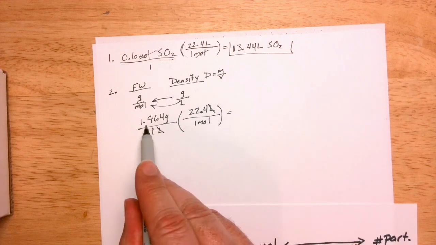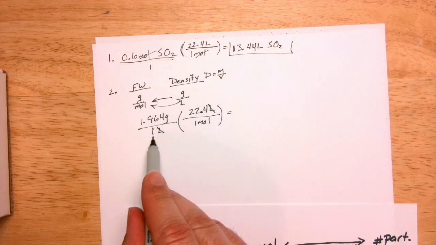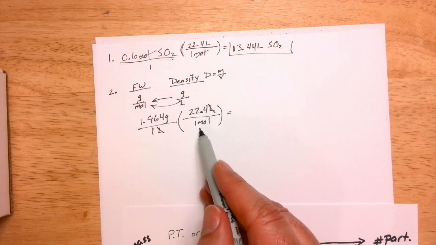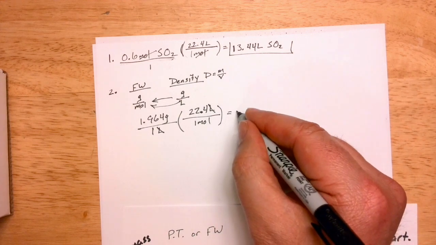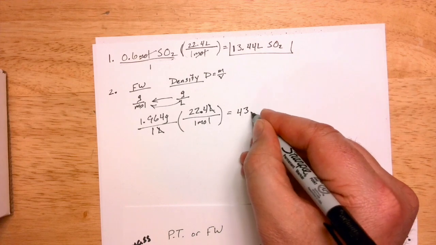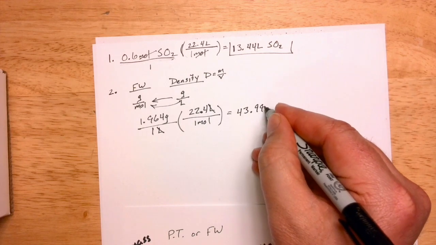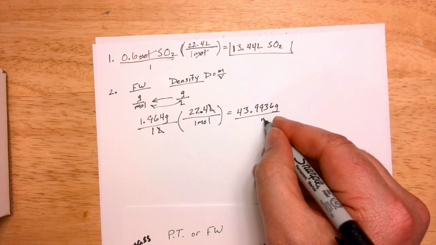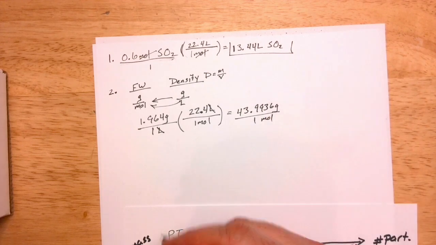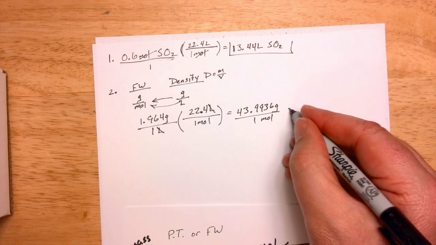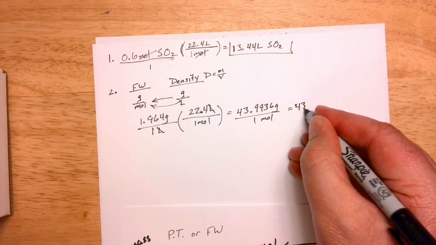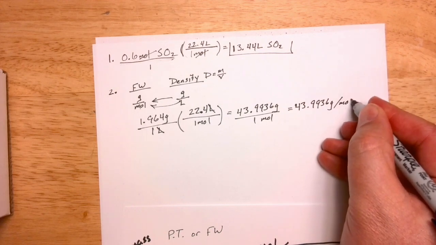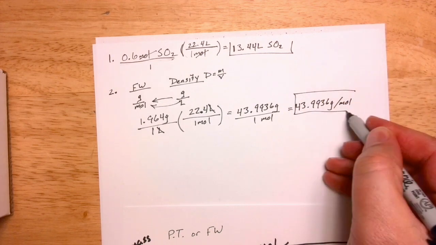So you're going to take 1.964 divided by 1 times 22.4 divided by 1. And when you work this out, that comes out to be 43.9936 grams per mole. Technically it's per 1 mole, or sometimes it's just written out as 43.9936 grams per mole. Either way.